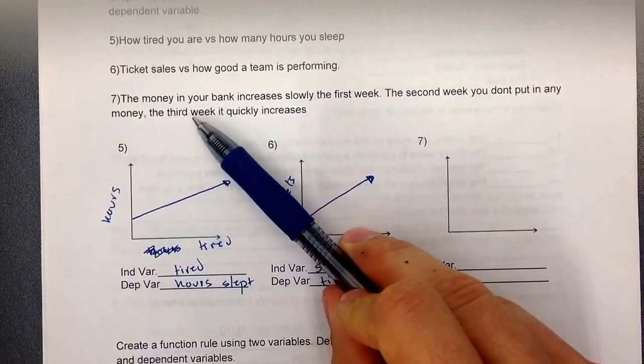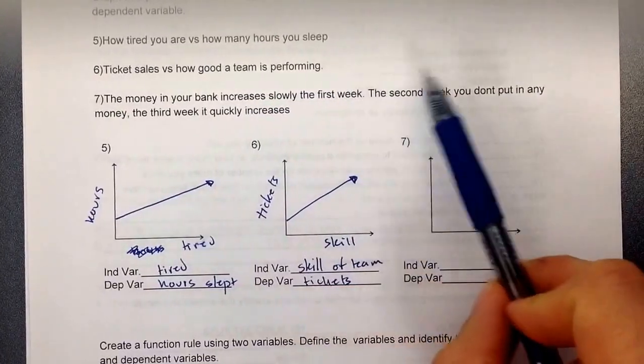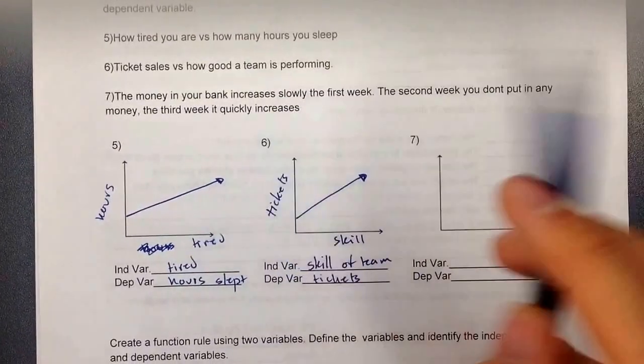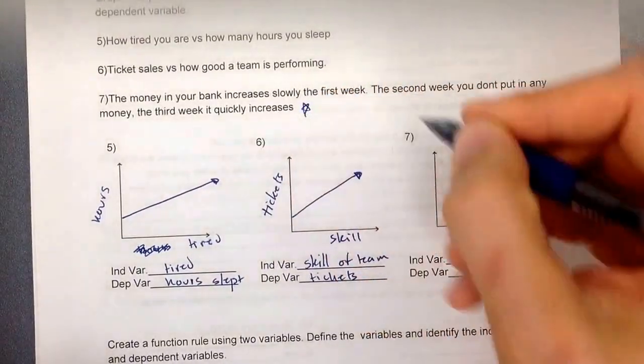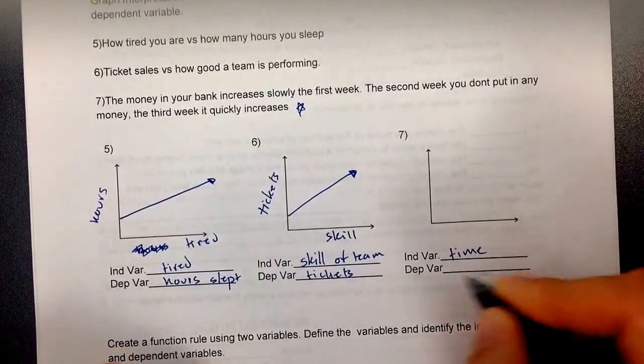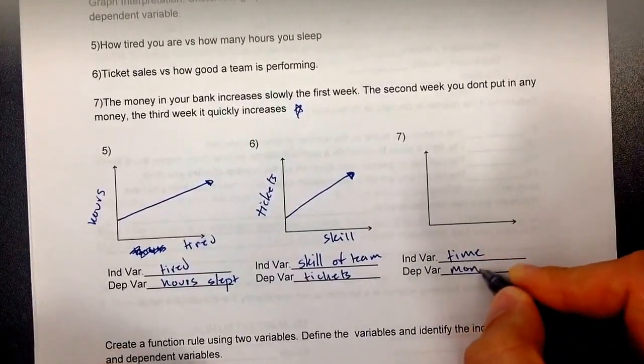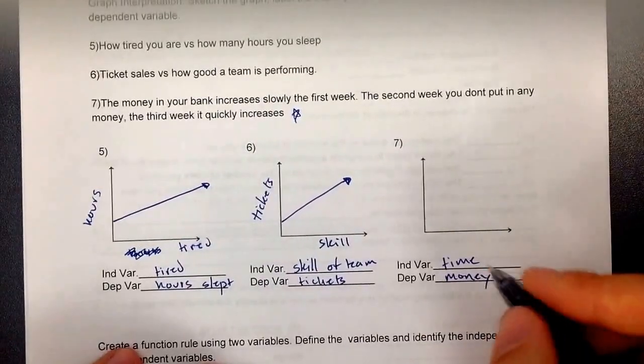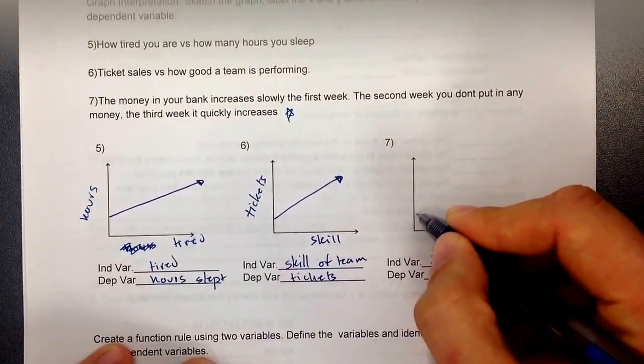7. The money in your bank increases slowly the first week. The second week, you don't put any money in. The third week, it quickly increases. Now, this one, you will be scored on, and this will go time, number of weeks, dependent variable is money. You're going to put it in, and your rates go a certain way.